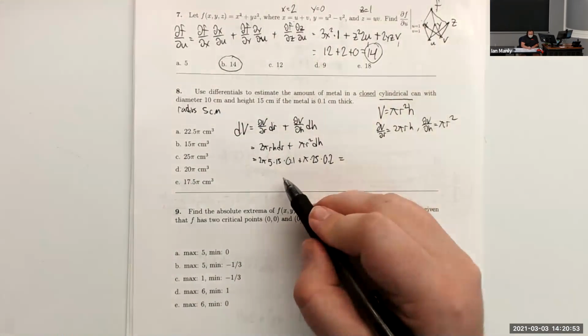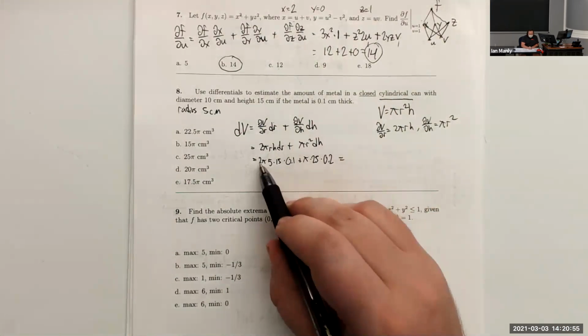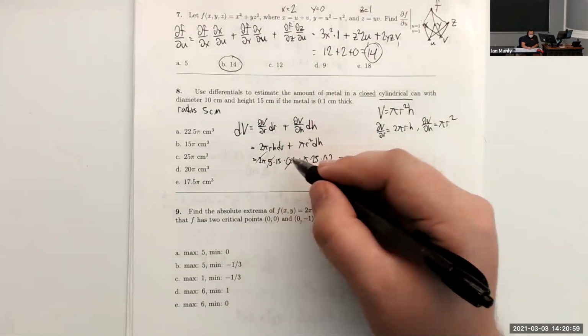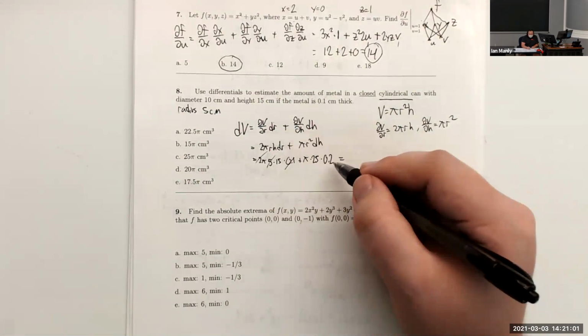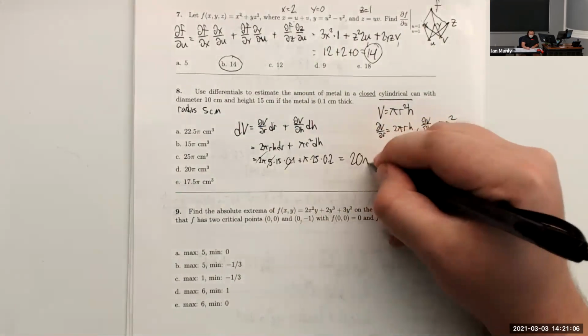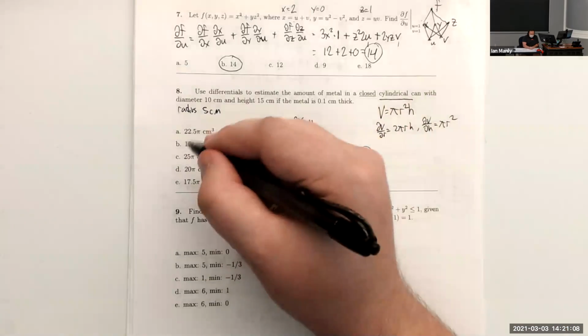All right, and then let's compute what all of this is. 2 times 5 is 10, but then times 0.1 will cancel out. So we have 15 pi, and then 0.2 times 25 is 5. So all in all, this ends up being 20 pi.